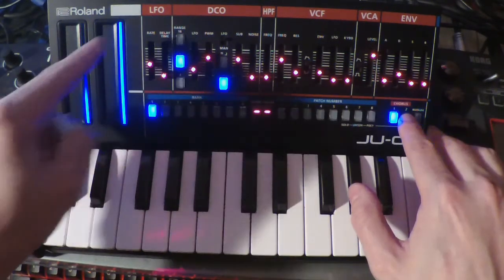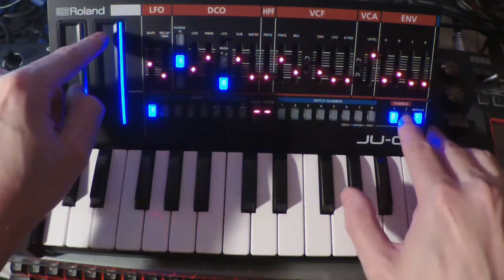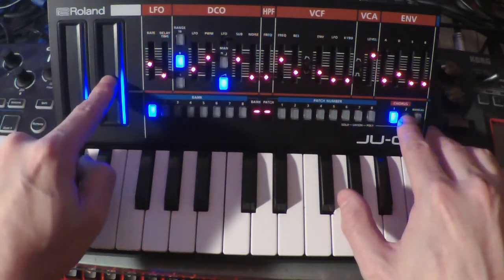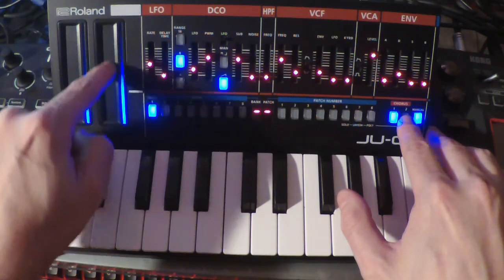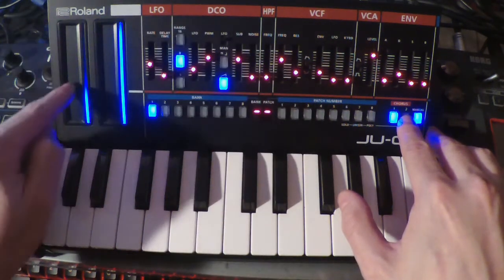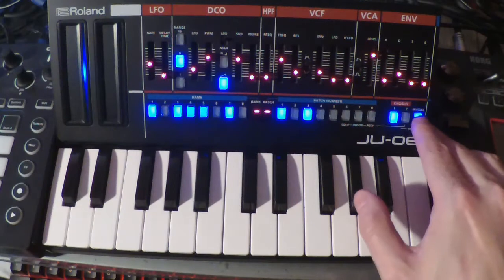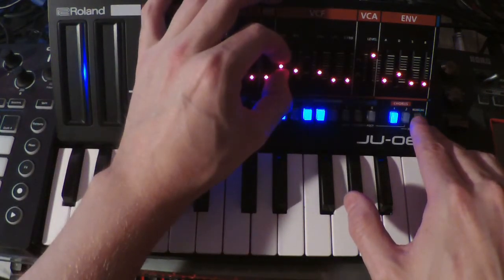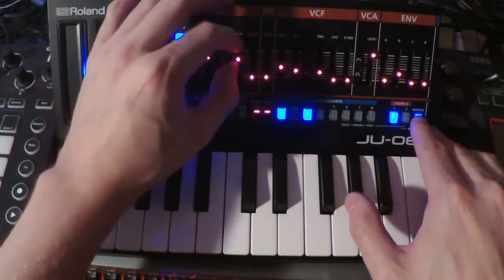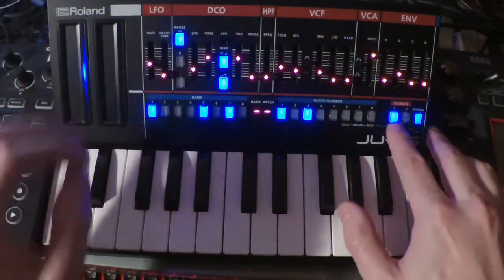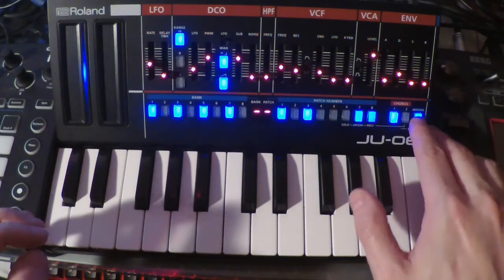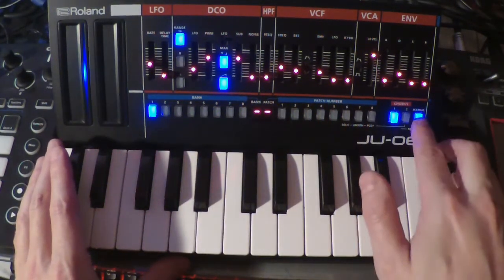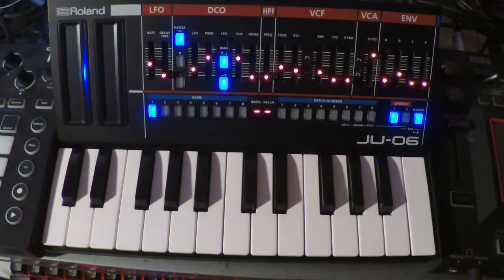And over here, this is the gate. So hold down 2 and change that. The note gate will change, as you can hear. To exit sequence mode, you just press 2 and then manual again, and you're back to normal.